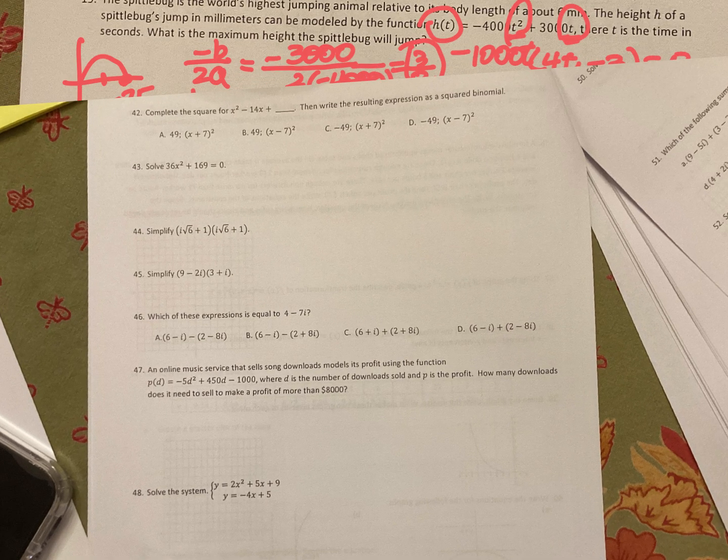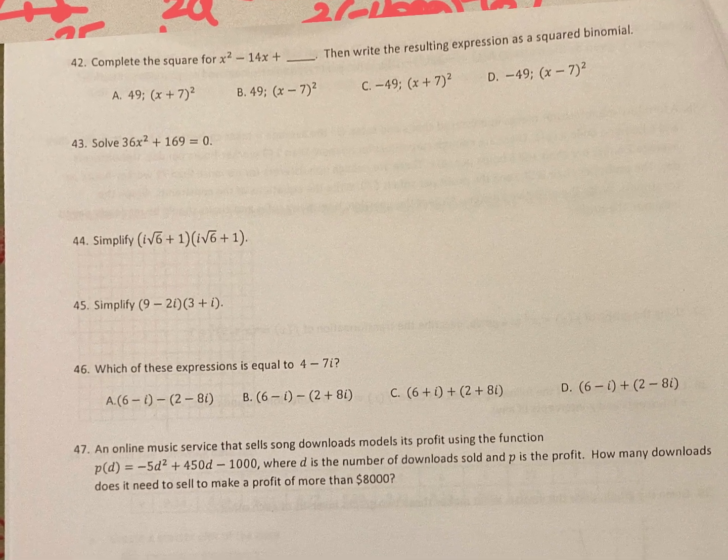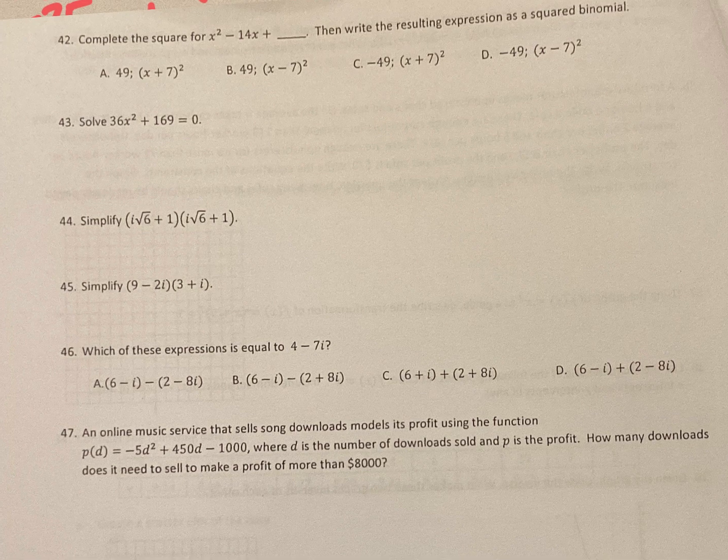Okay, now let's look at question number 42. To complete the square, that's just 14 divided by 2, squared.